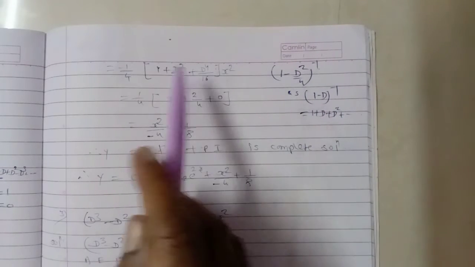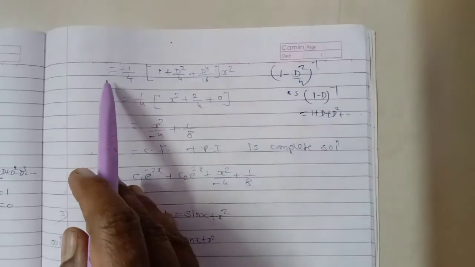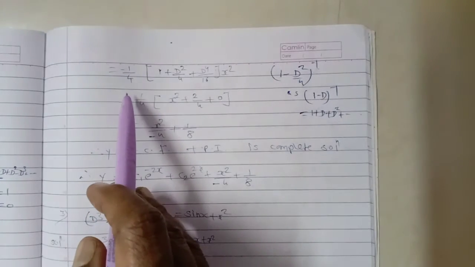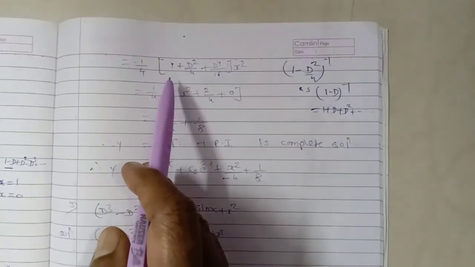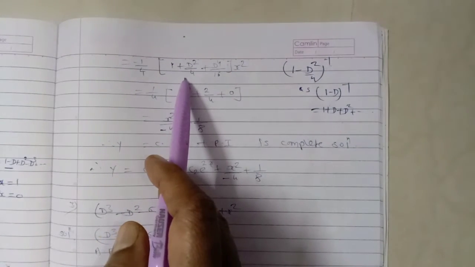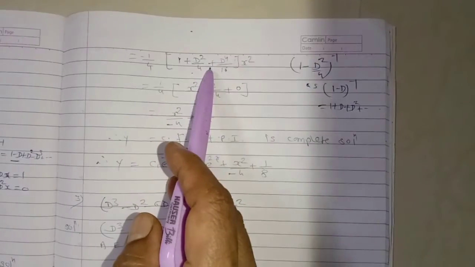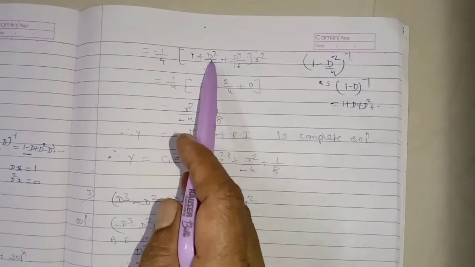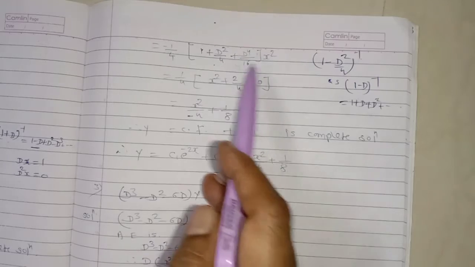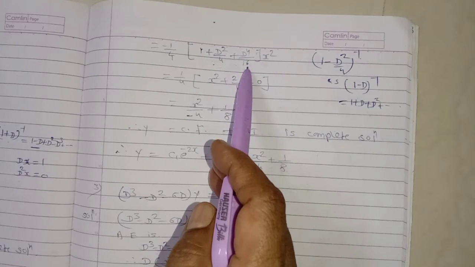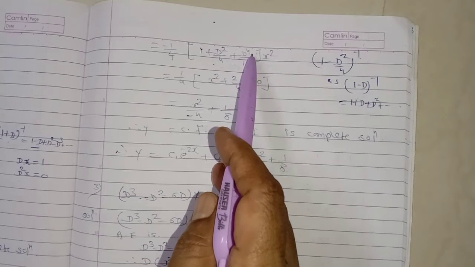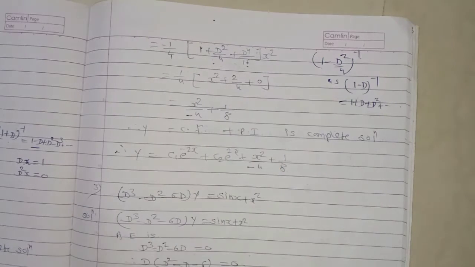So we get particular integral equal to minus 1 by 4 into (1 plus D square by 4 plus the square of the term, D raised to 4 by 16) operated on x square.